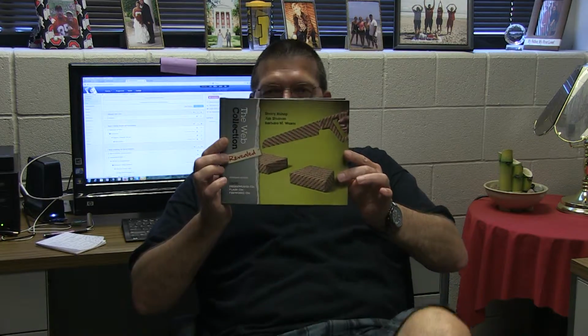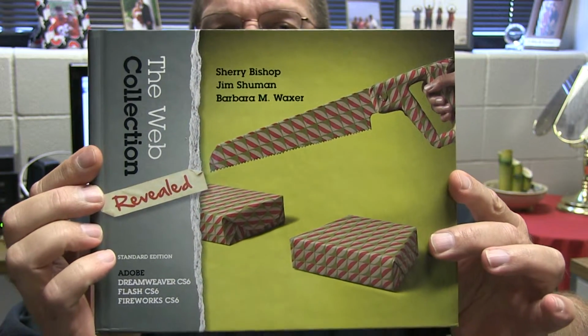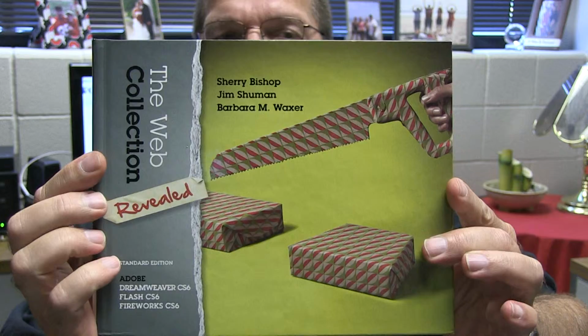There are two books that are required for this class. The first book is this book right here. It's the Web Collection, all right? And this book contains instructions for 3 different software packages that we'll be using. Those 3 software packages are Adobe Flash, Adobe Dreamweaver, and Adobe Fireworks. We'll start out the semester next week probably by using Adobe Fireworks, and I'll talk to you a little bit more about that next week on how we download that software. There are 30-day trials available for us to use, and that's what we'll do.